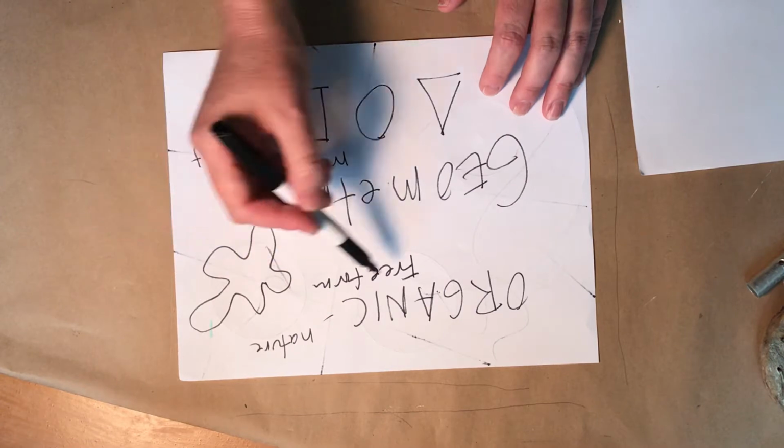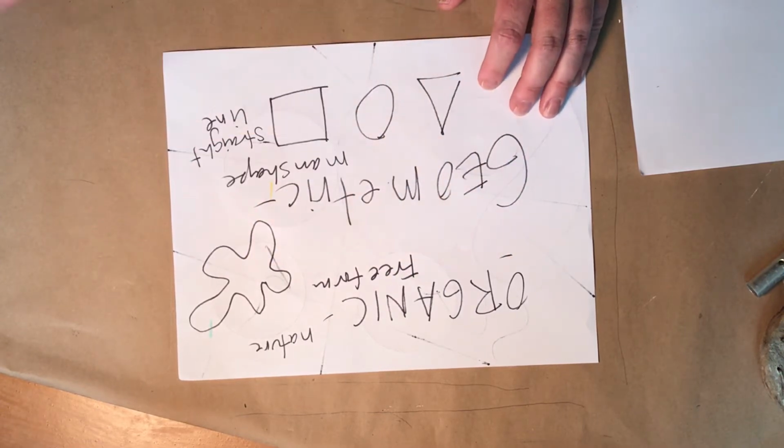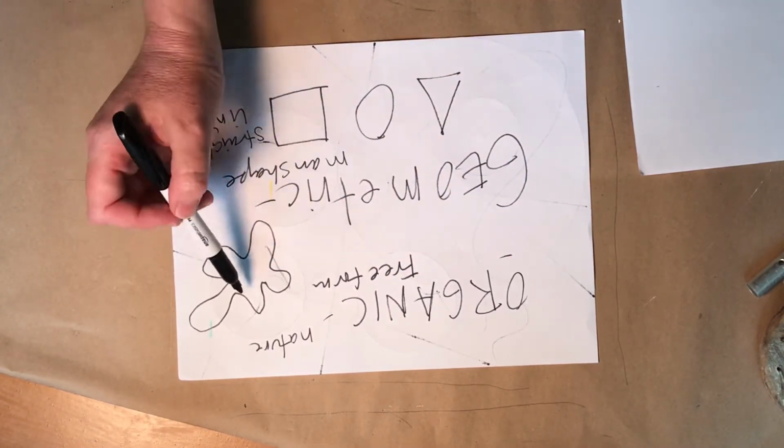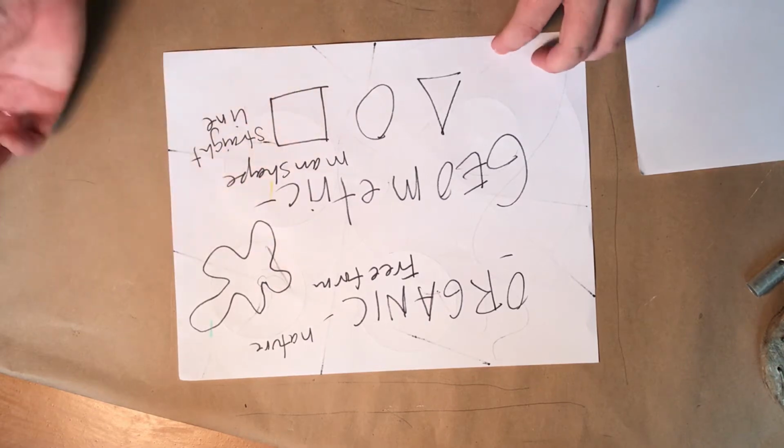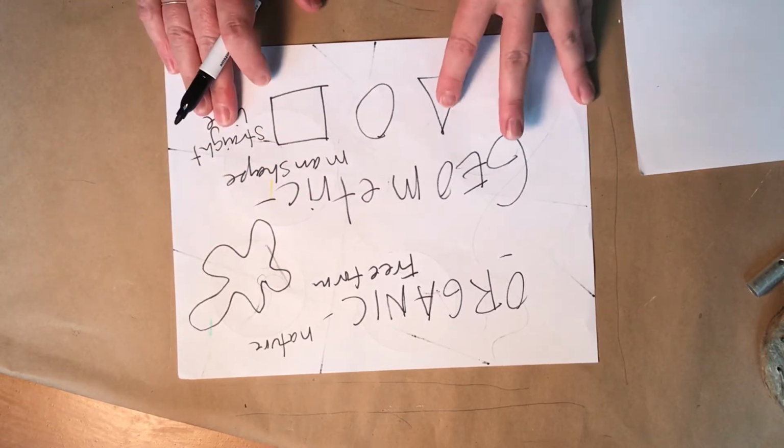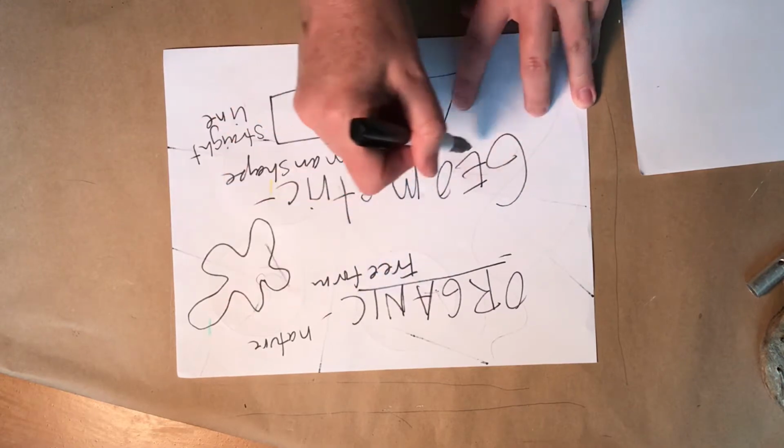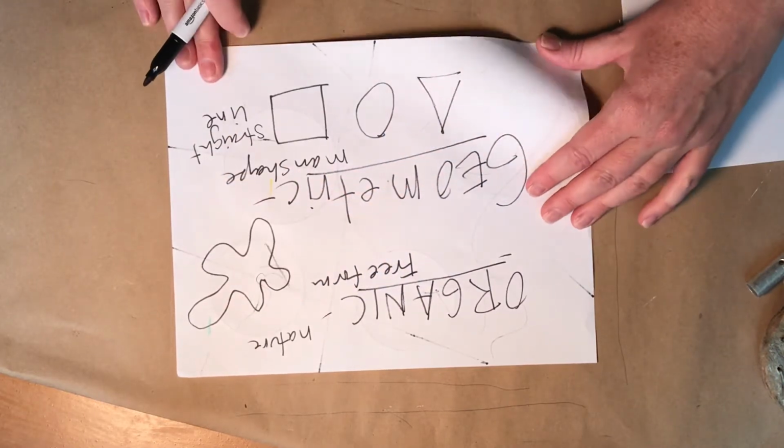These are organic shapes. Organic shapes do not typically have any straight lines in them. They're usually more curvy and loose and more natural looking. So those two words you're going to need to know for the quiz we have at the end of the week.